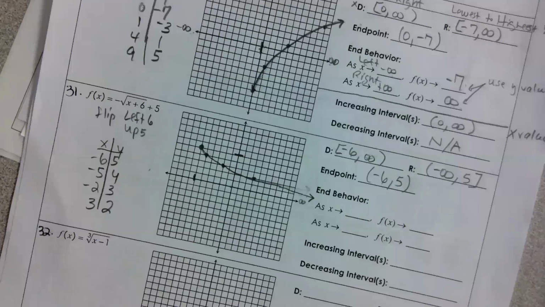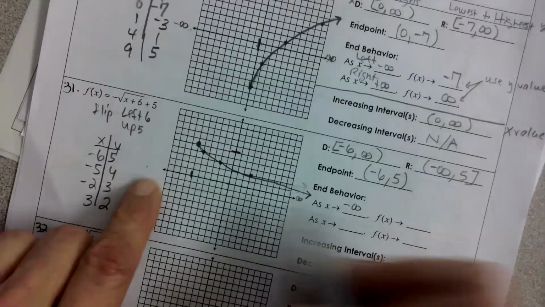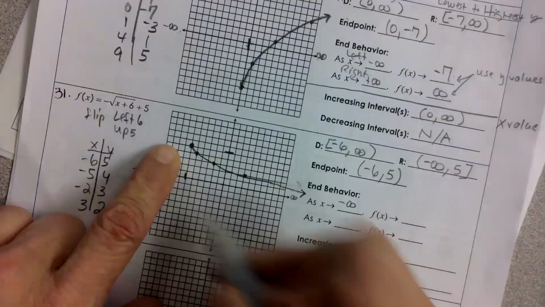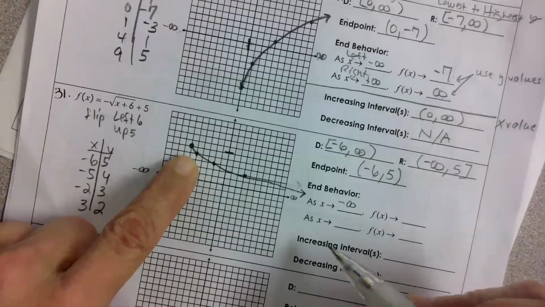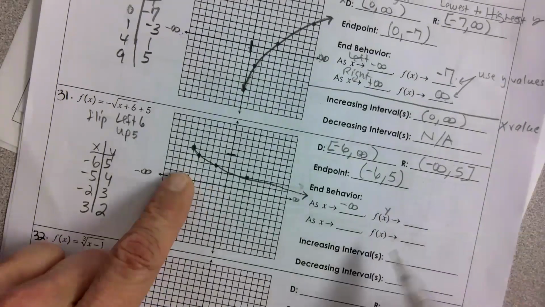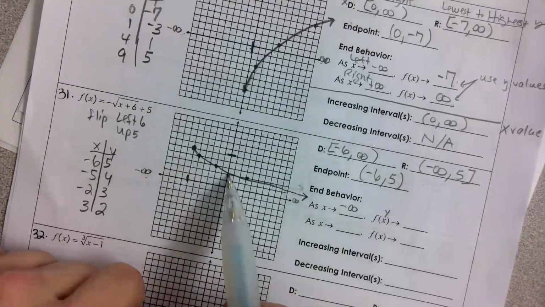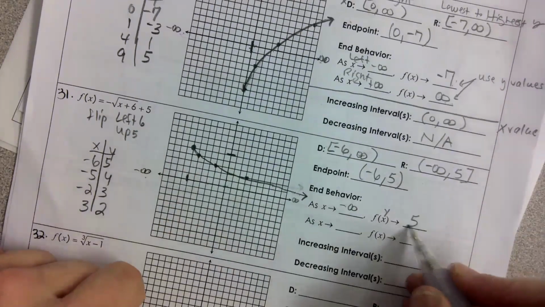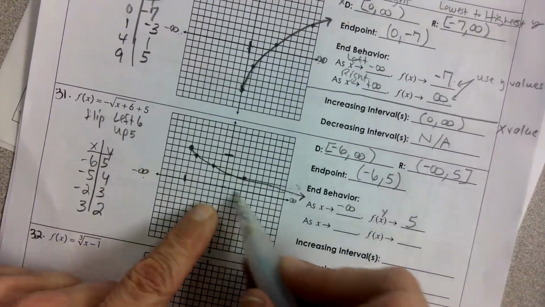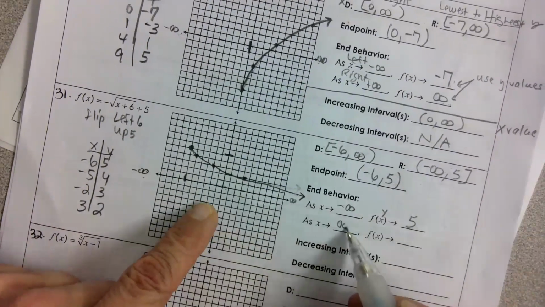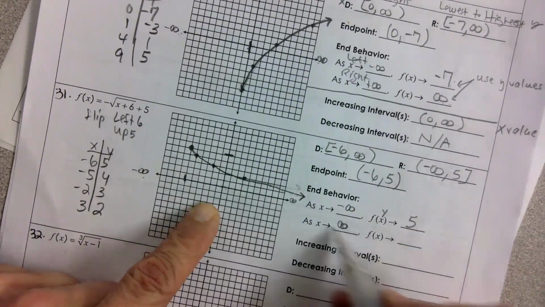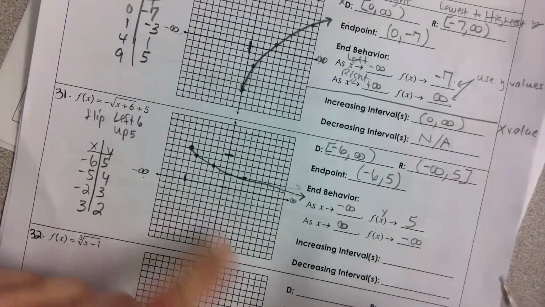Okay. As x goes to negative infinity, the graph approaches, remember, on the y, this is my y. As x goes to negative infinity, the graph goes to 5. As x goes to positive infinity, the graph is going down to negative infinity.